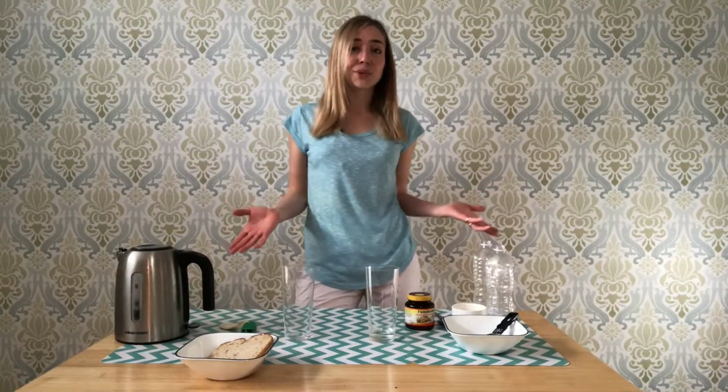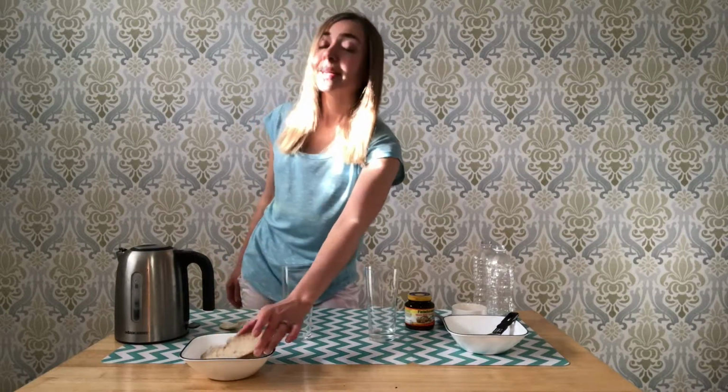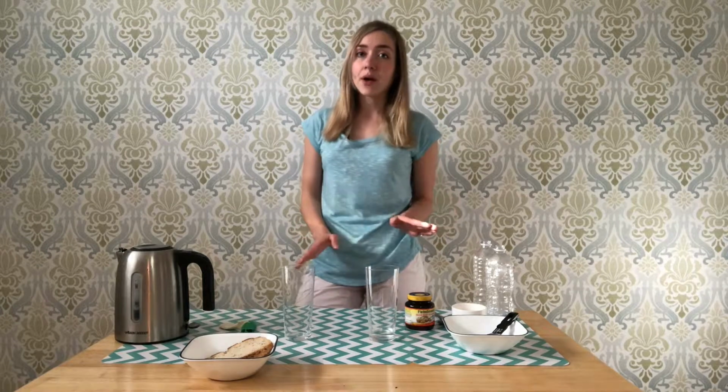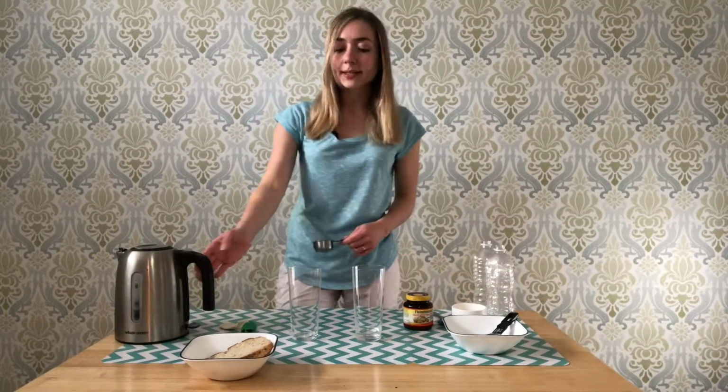All right, so this is all cool, but doesn't bread also contain flour? Yes, it does. And in this next experiment, we're gonna put flour into our mixture. And we're also gonna add a balloon on top. So we're going to repeat the previous experiment.